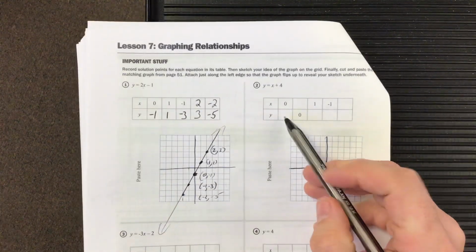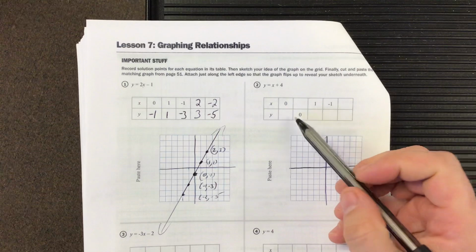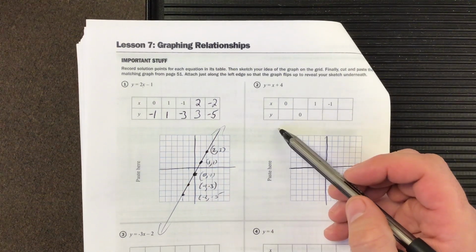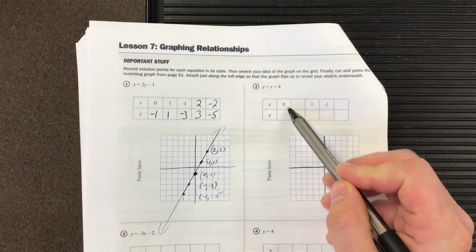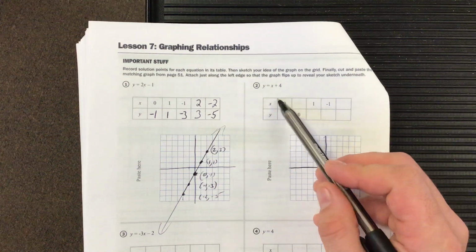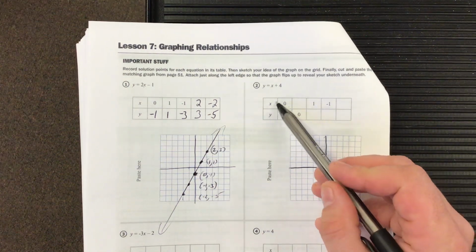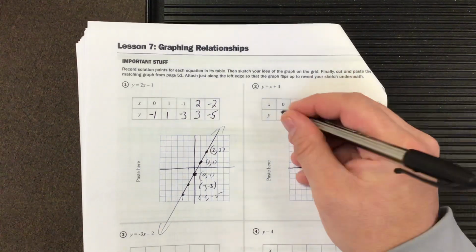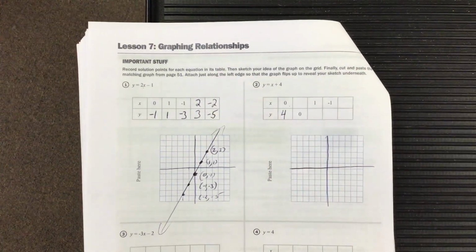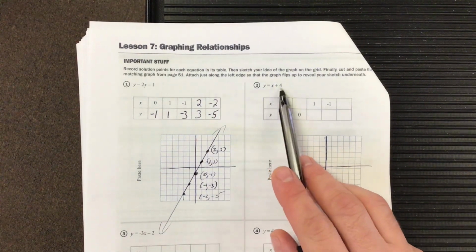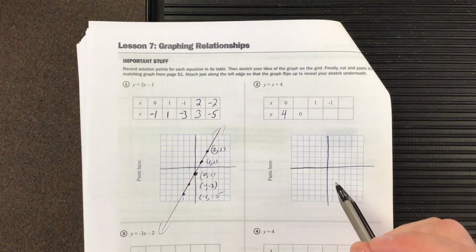Okay, next one. Madison, what are we plugging in for x first? Negative 1. Let's do this one first. So 0 plus 4. Yep. This one's a little trickier. Y is 0. So what plus 4 would equal 0? Negative 4.